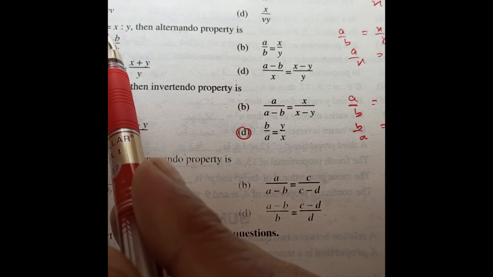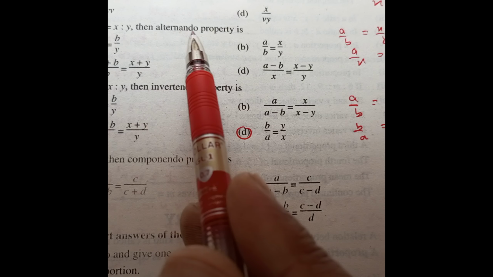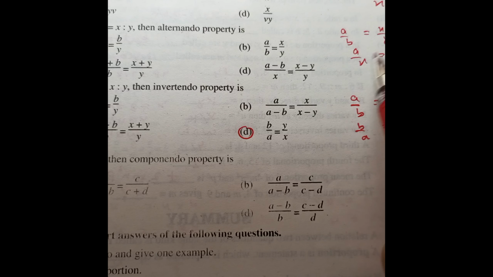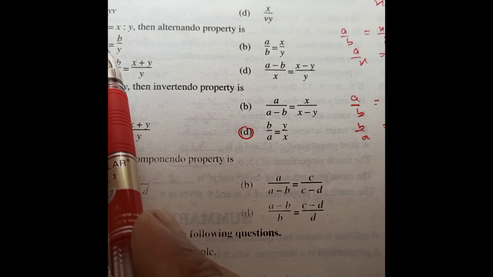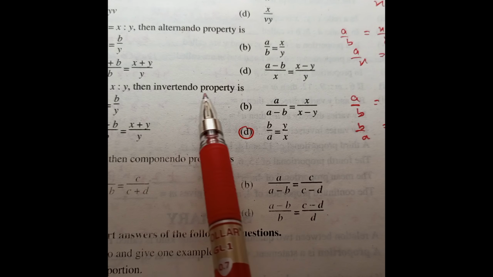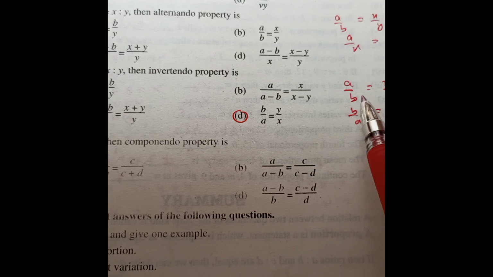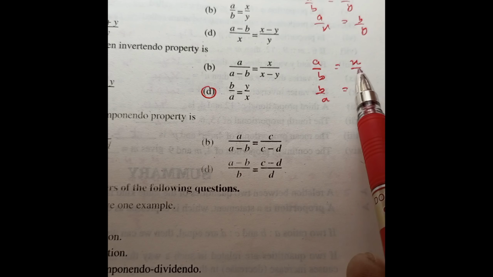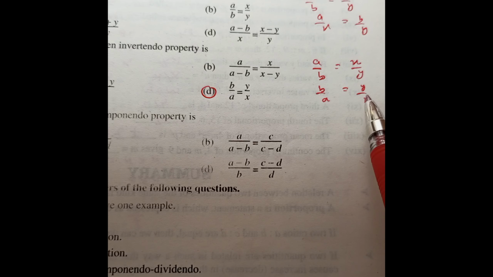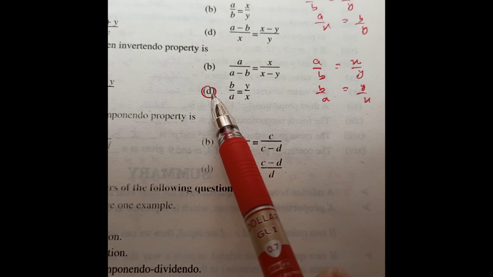13th, if A ratio B is equal to X ratio Y, then alternando property. Student, we have A by B is equal to X by Y. By replacing B with X and X with B, we get A by X is equal to B by Y. This is called alternando. So option A is correct. If A ratio B is equal to X ratio Y, then invertendo property is, student, again start from A ratio B is equal to X ratio Y and take the reciprocal of both sides. We get B by A is equal to Y by X. This is called invertendo. Option D is correct.